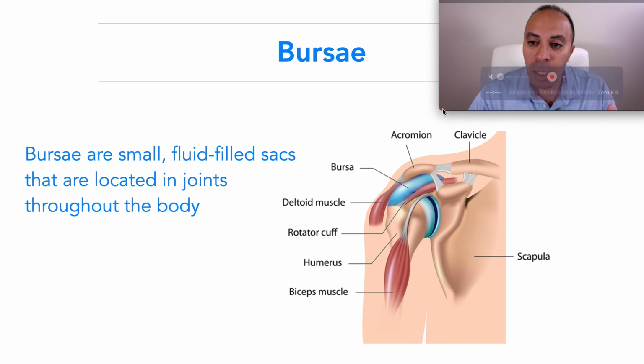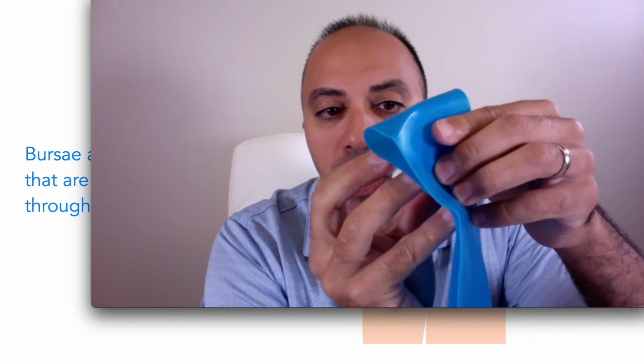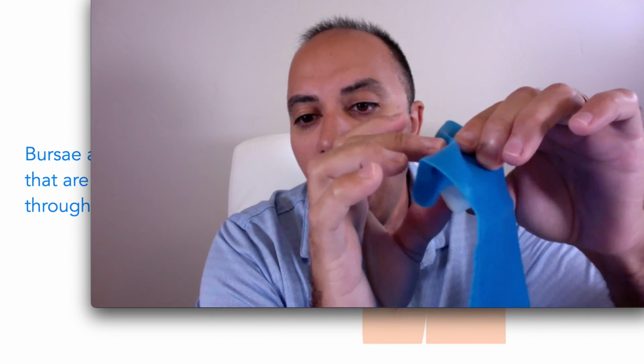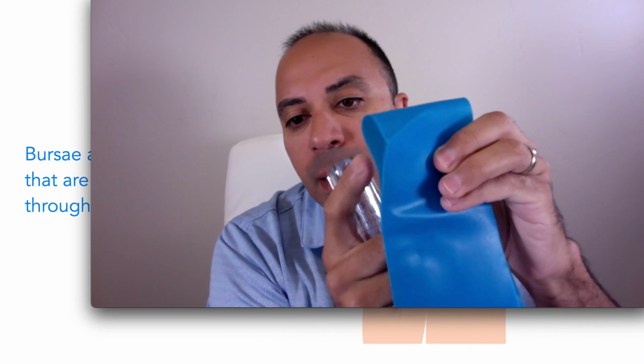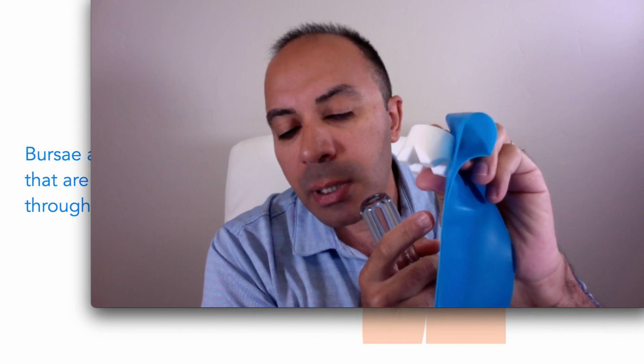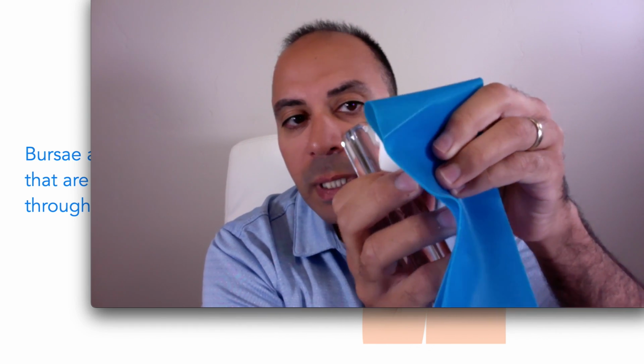So I'm gonna give you a demonstration here. Let's say this is your muscle. It should contract and relax like this. The bursa is a small sac that is located between your muscle and your joint, which is a bone. So I will say this is the white rubber, that's your bursa, and the bone is here.